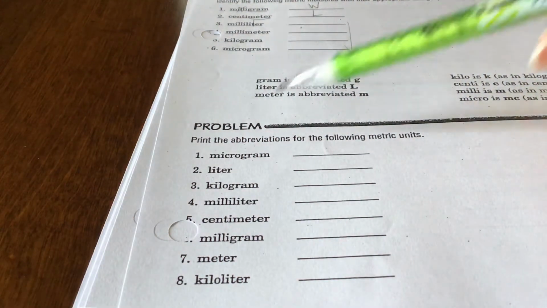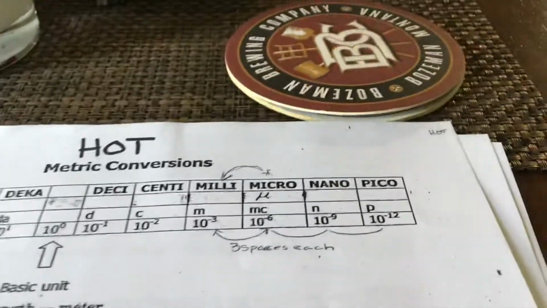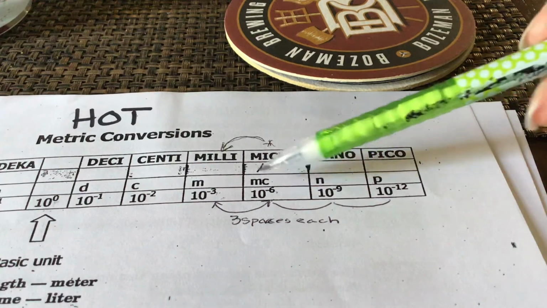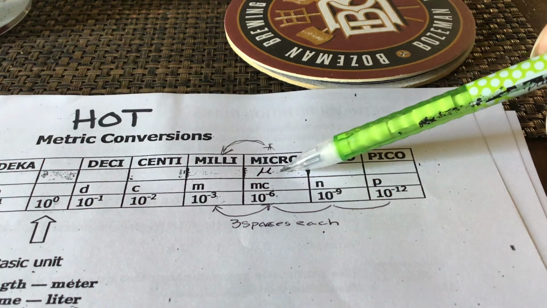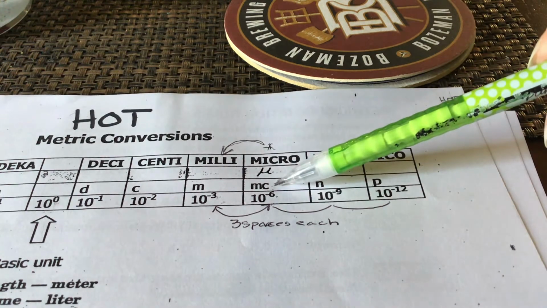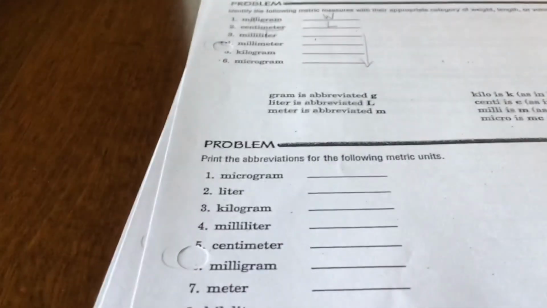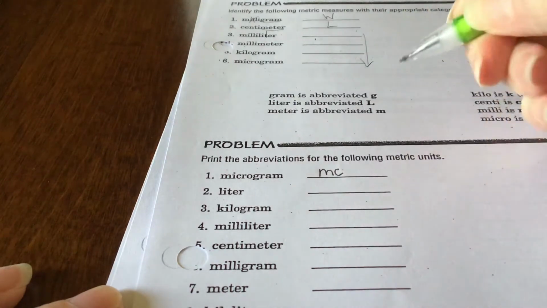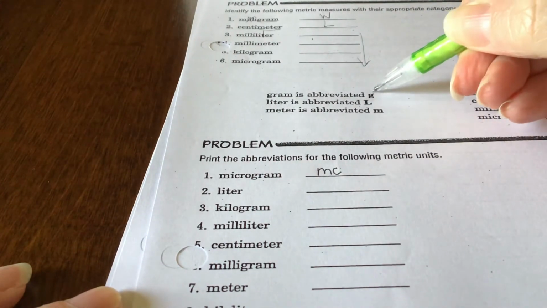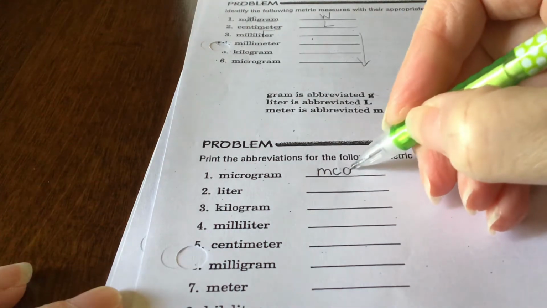The very first one is microgram. Micro, from the chart up here, is MC, or you could use this little Greek letter, but MC is probably the one that you guys see the most. It's a little m and a little c. And gram is abbreviated by just a G, so it's microgram.